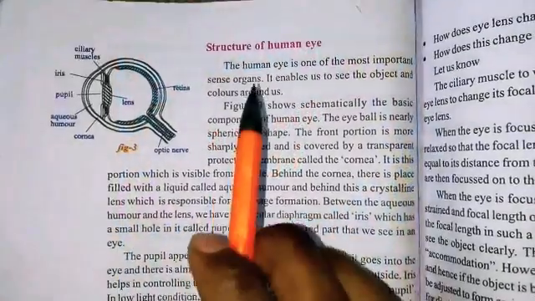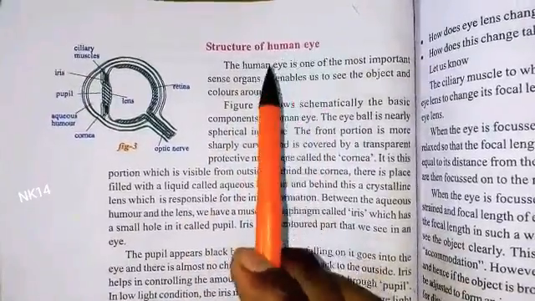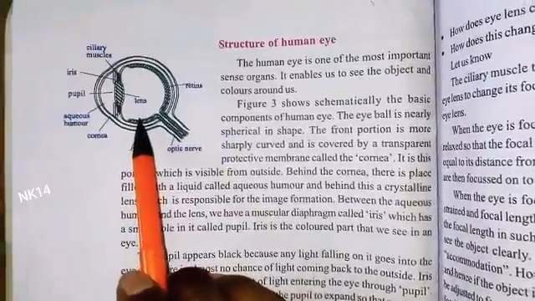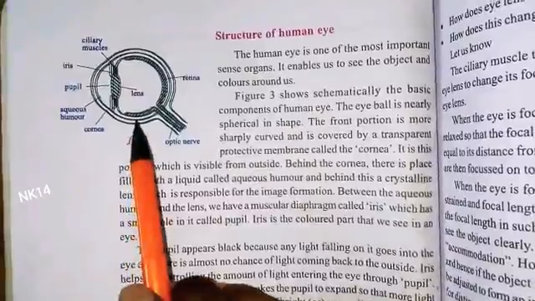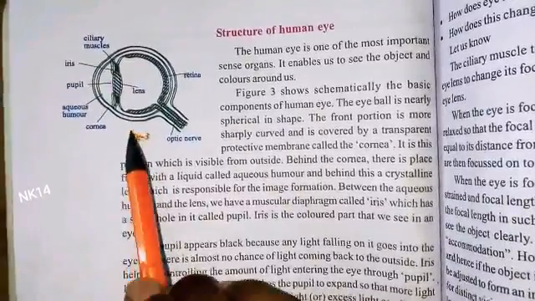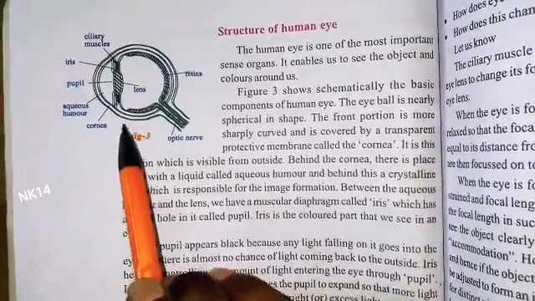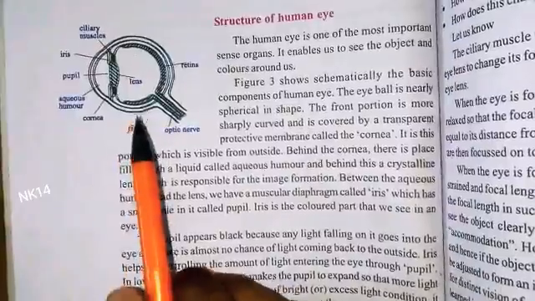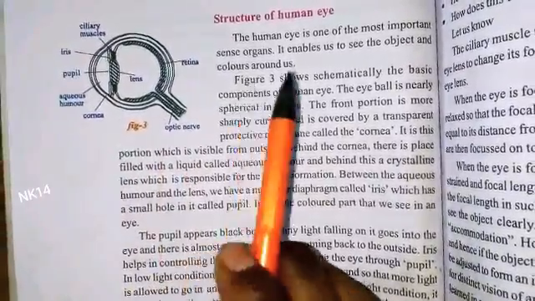Friends, today I have chosen one of the important topics, that is the structure of the human eye. We all know that in our total body the eye plays a major role when it comes to vision. Without the eye, vision cannot be possible. So try to watch the video until the last. I will explain each part step by step. If you miss any point, you will be unable to understand the next point. So try to watch the total video until the last.